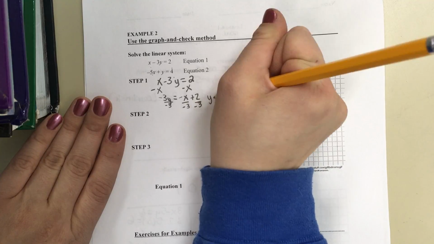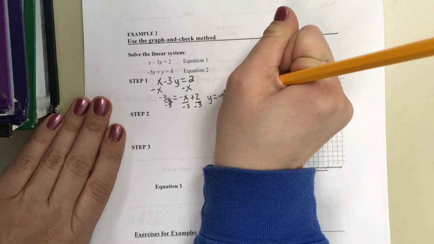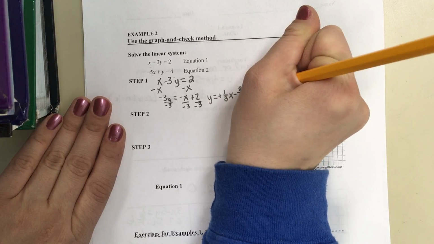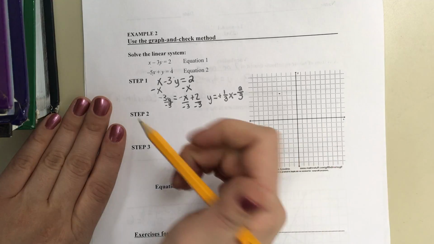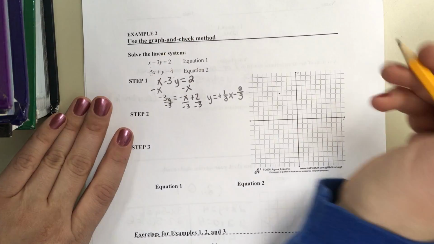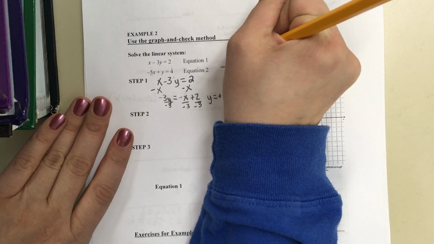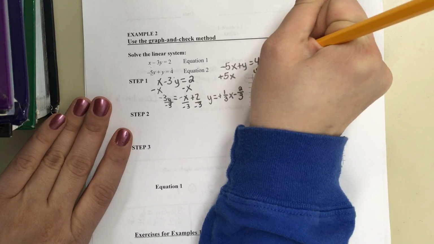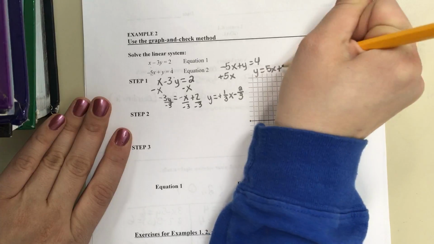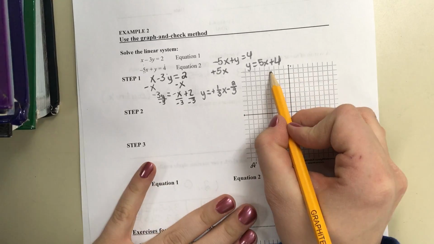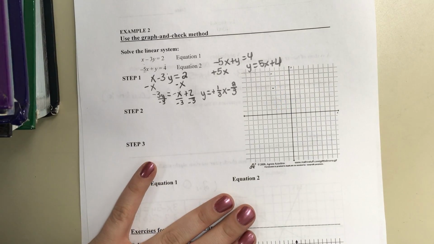And I get y equals positive 1/3 x minus 2/3. Then for the other equation, I have negative 5x plus y equals 4. All I need to do is add 5x to the other side, so that I get y equals 5x plus 4. So now that we have each of these equations, we need to graph them. Let's start with the easier one, which is y equals 5x plus 4.